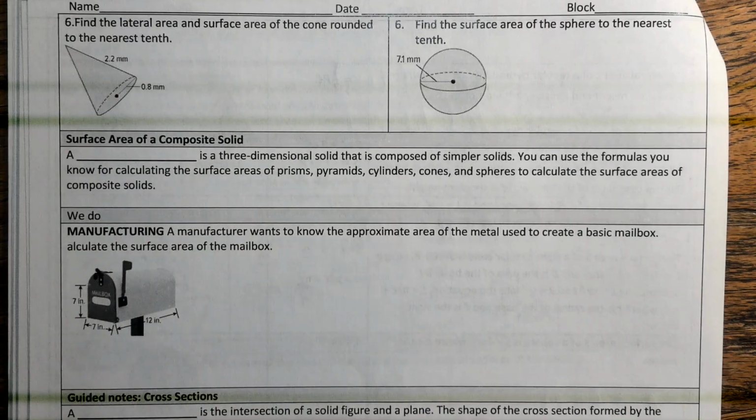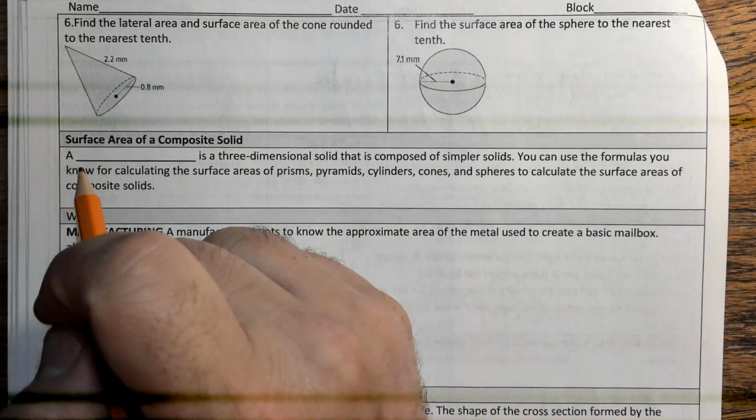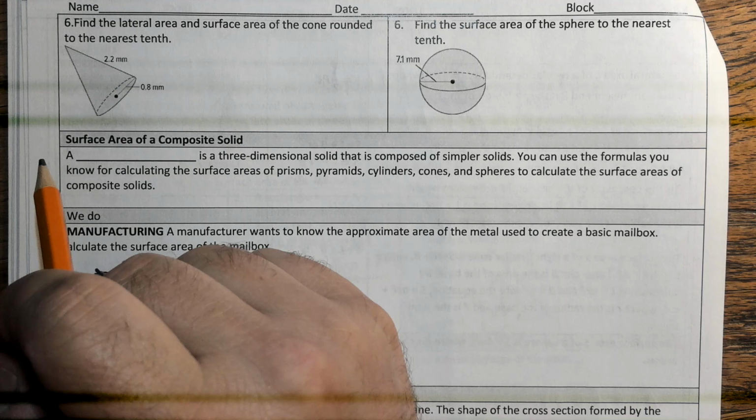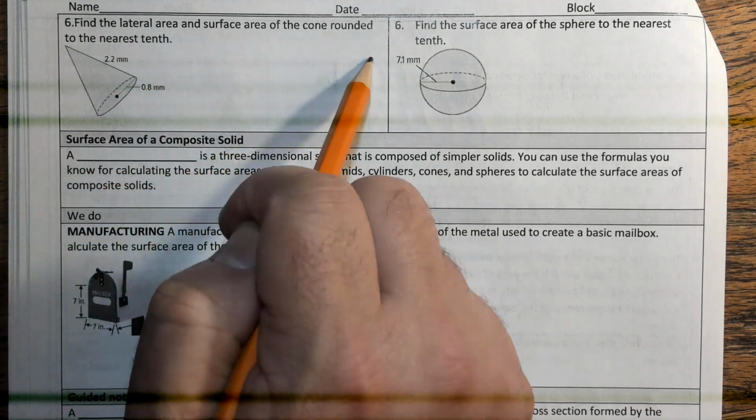All right, number 6. Yeah, this won't take near as long. Find the lateral area and the surface area. Sorry, this is what keeps throwing me off. I've done this lesson for the fourth time today. So find the lateral area and the surface area of the cone, rounded to the nearest tenth.